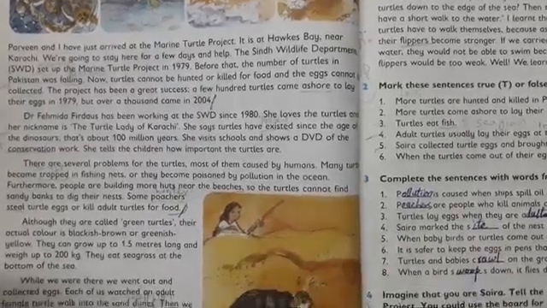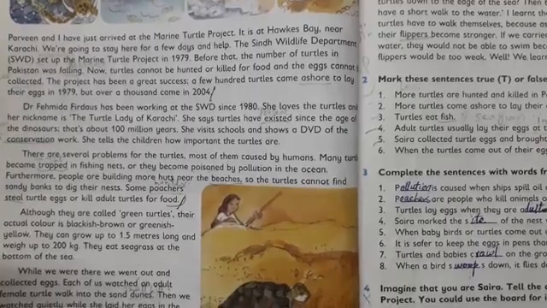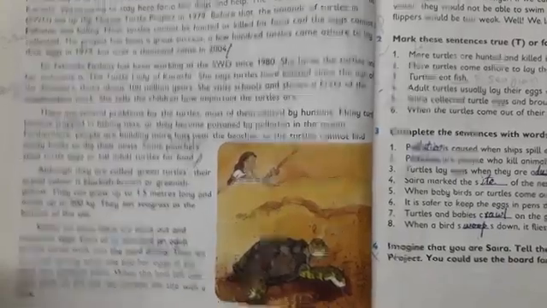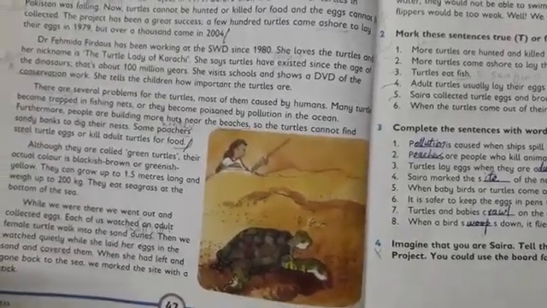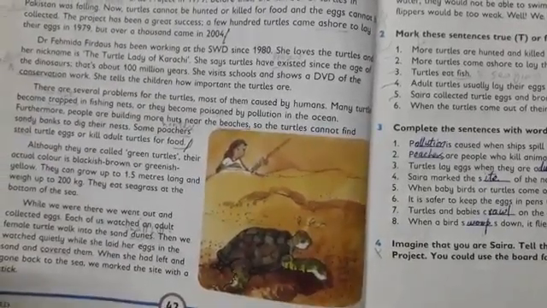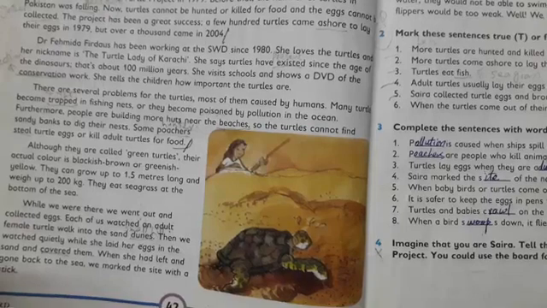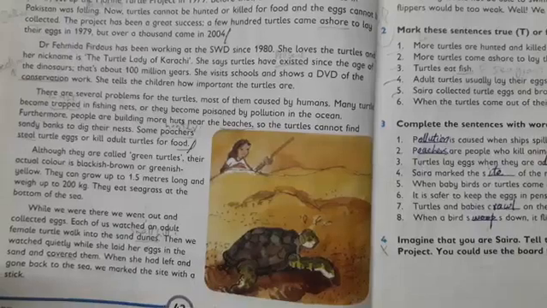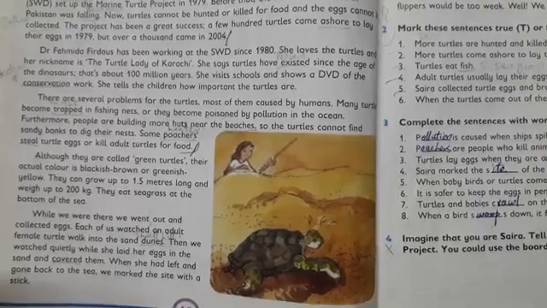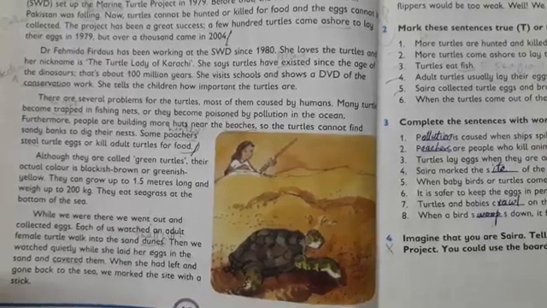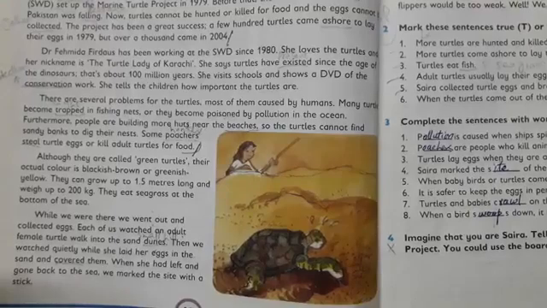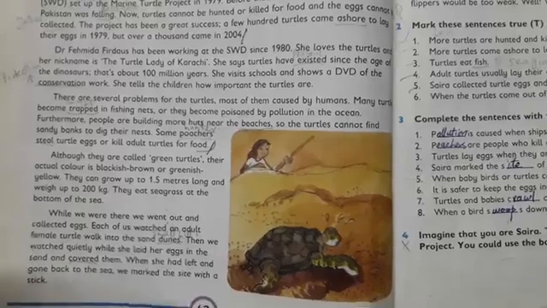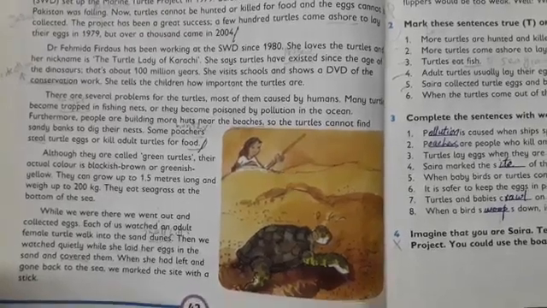Dr. Fahmida Firdaus has been working at the SWD since 1980. She loves the turtles and her nickname is the Turtle Lady of Karachi. She says turtles have existed, means present, since the age of the dinosaurs. That's about 100 million years. She visits schools and shows a DVD of the conservation work. Conservation is protection. She tells the children how important the turtles are.